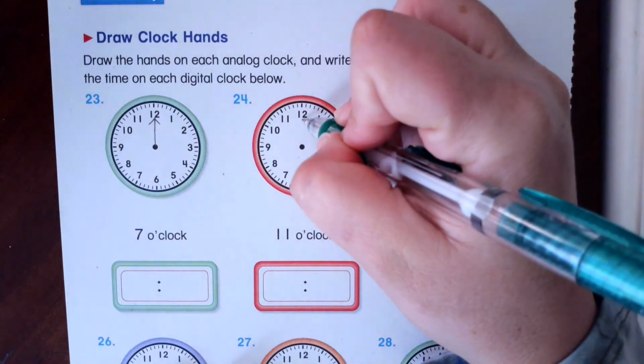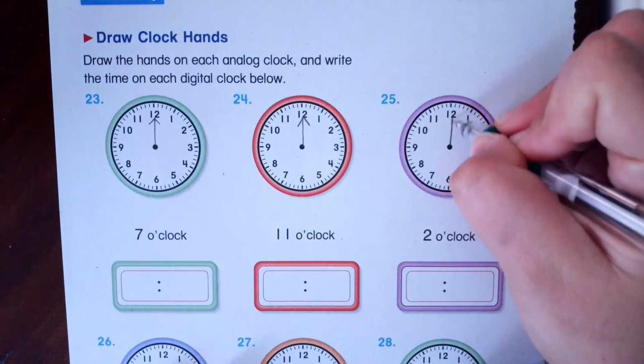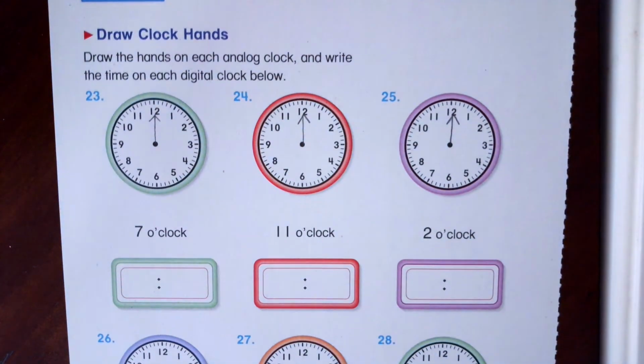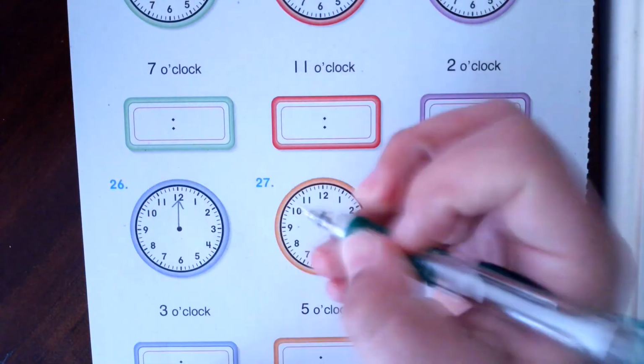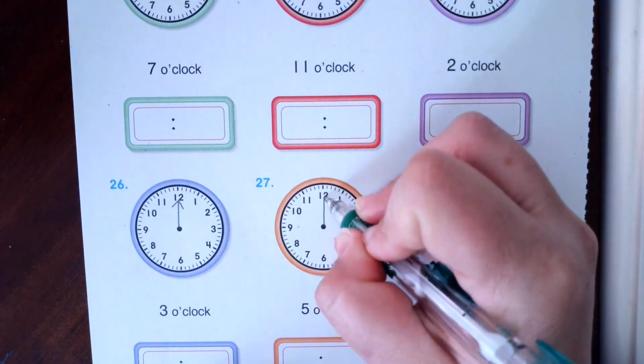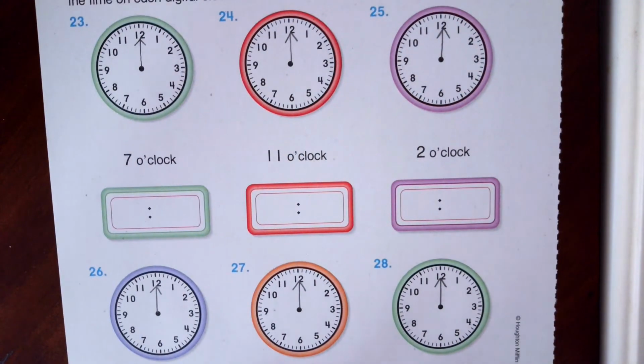So right now, on every single one, draw your minute hand and touch the 12. The reason I have you touch the 12 is that way we know that for sure this is the longer hand. And we know that the minute hand is the longer hand.